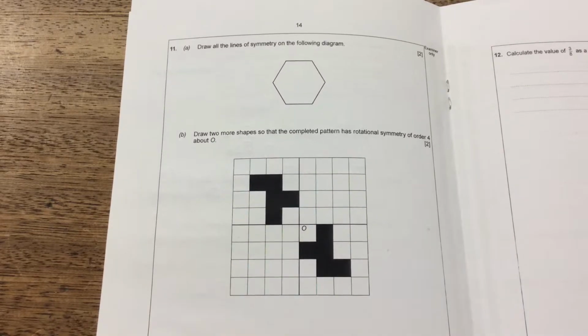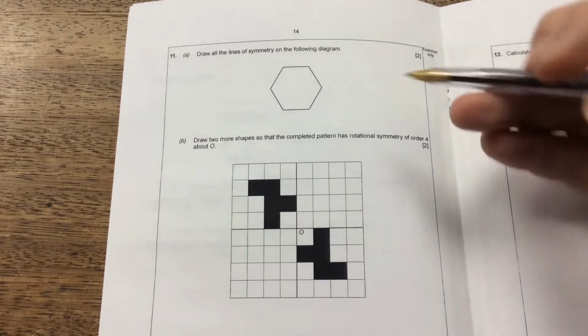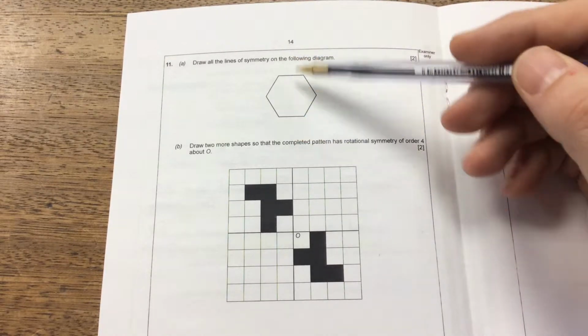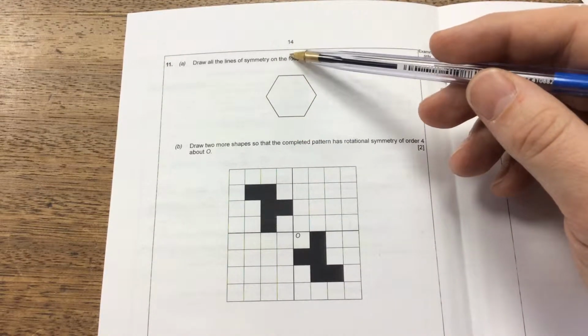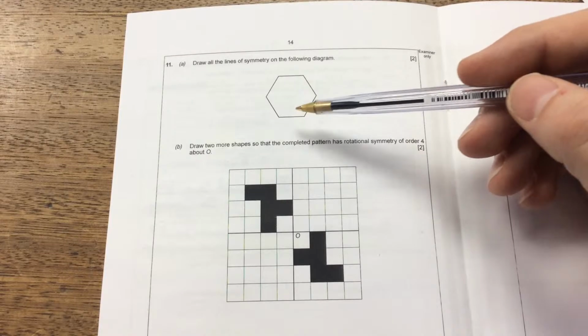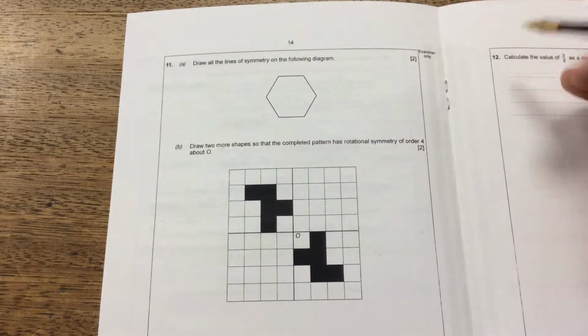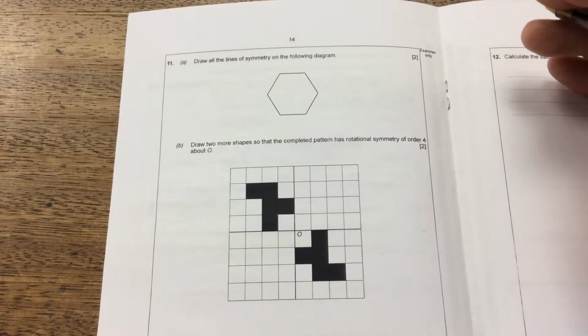June 2014, question 11 to 14. Right, question 11 talks about line symmetry. So line symmetry is when I draw a line down the shape and I can fold one side of the shape exactly over the other side and it fits perfectly.